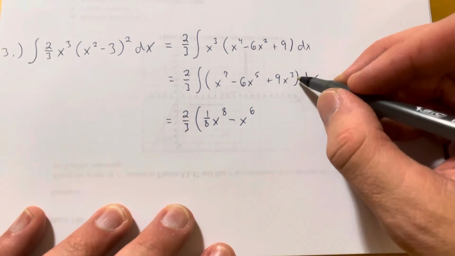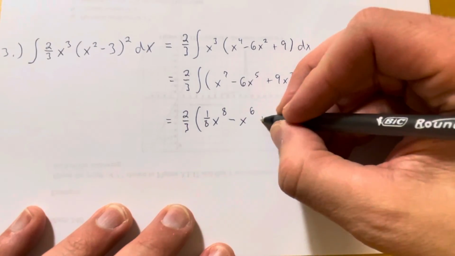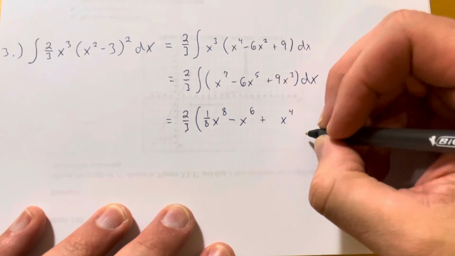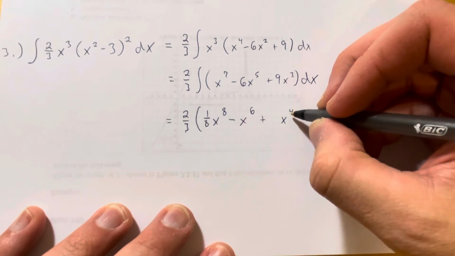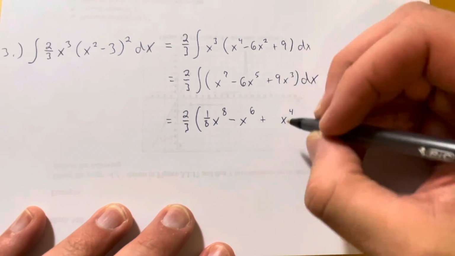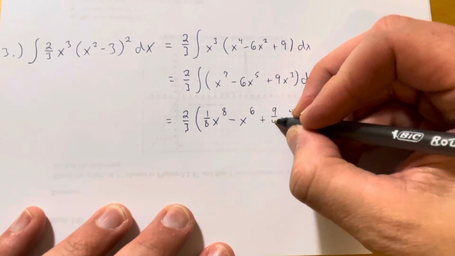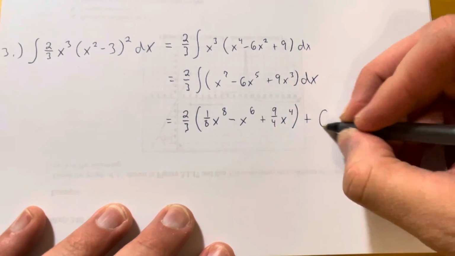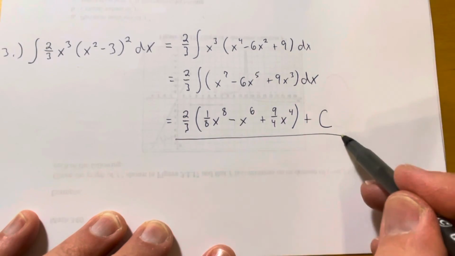And then finally, I'm going to add a 1 to this exponent, so plus x to the 4th now, then multiply by the reciprocal of that, 1/4. Multiplying that to the 9 that's already there would give me a 9/4. Then I have this plus c. Don't forget your plus c.